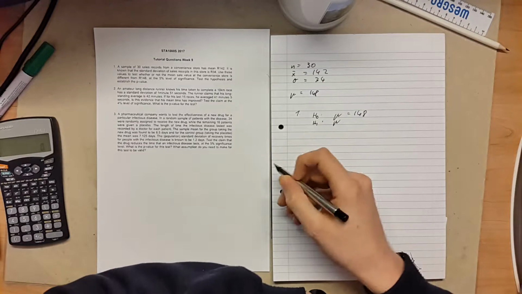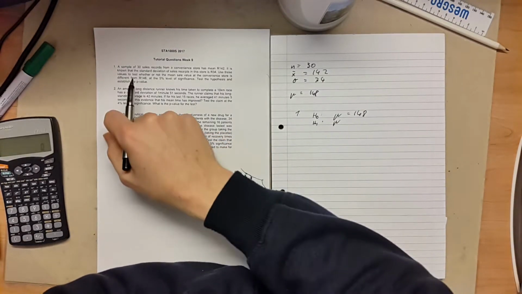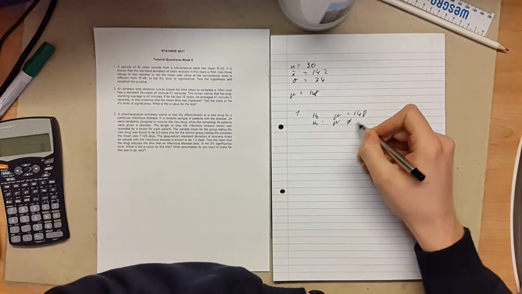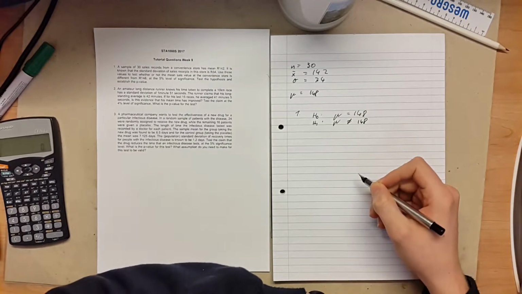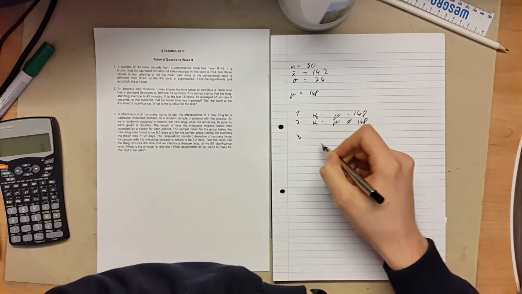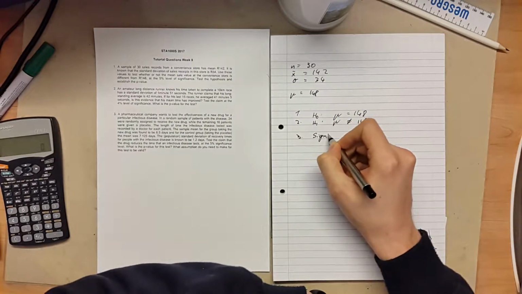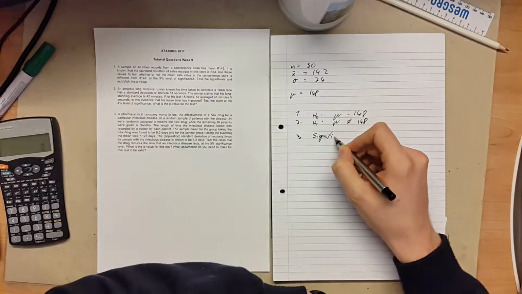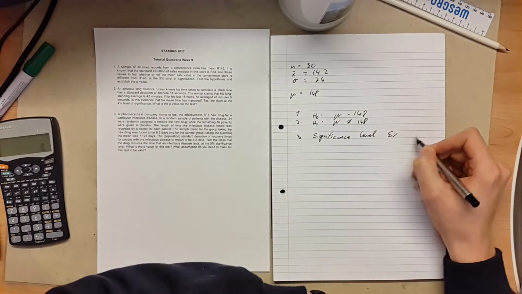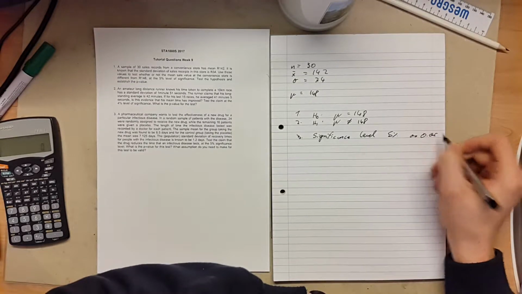Because they say is different from 148, we're not going to have greater than or equal to, but just not equal to 148. Awesome. Third step, we know our significance level, at the 5% or 0.05.